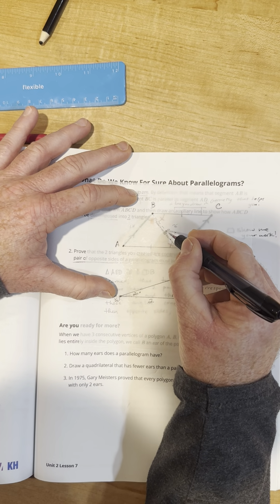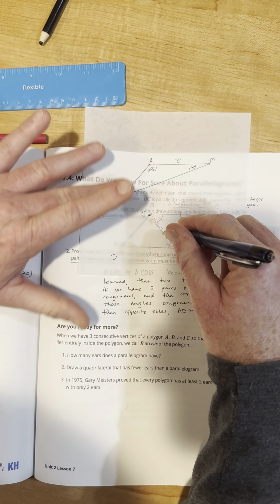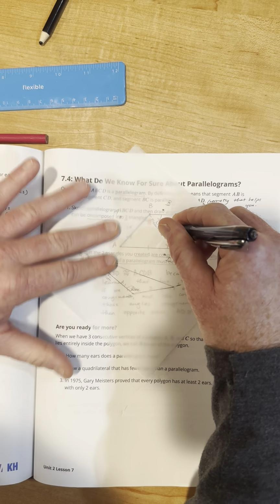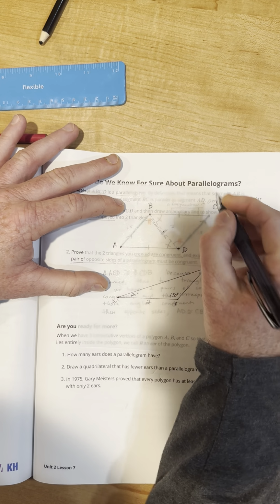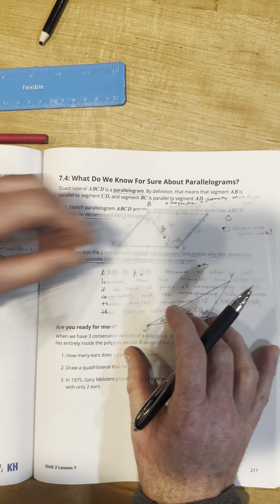So if I knew the length of this, I could just do a 180 rotation to get there. But I don't know the length off the top of my head. So I'm just going to go A to C. Let me just connect the dots here.